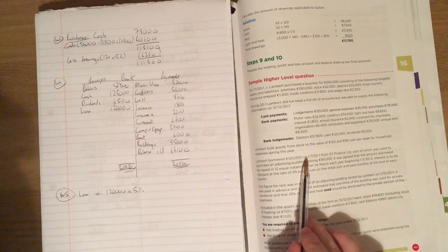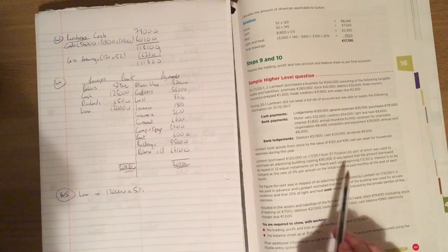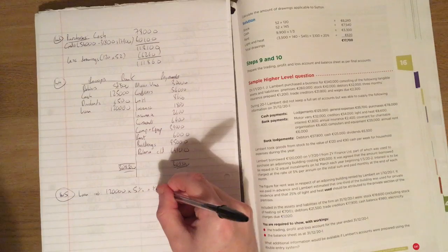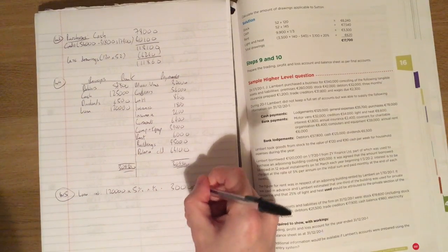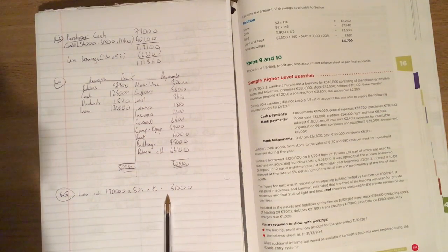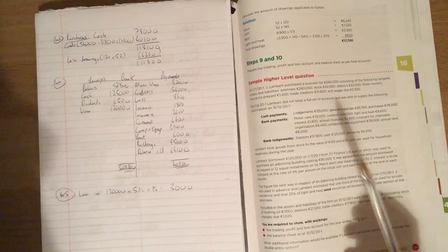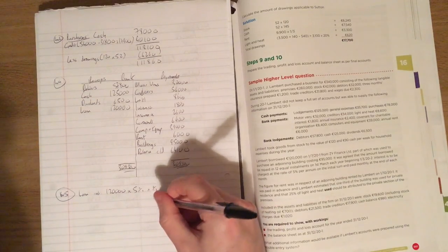But then he only has the loan from the 1st of July. He's paying it monthly, end of the month from the 1st of July, so that's 6 months. So loan interest should be 3,000. A typical adjustment here: he's paid 1,800 of it. So loan interest for the year is 3,000.